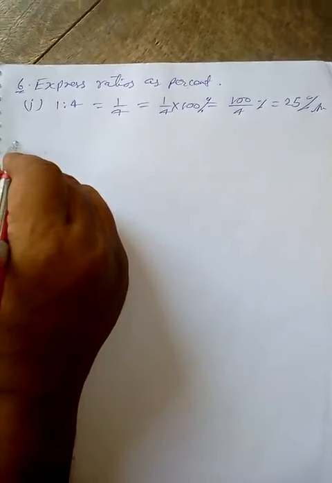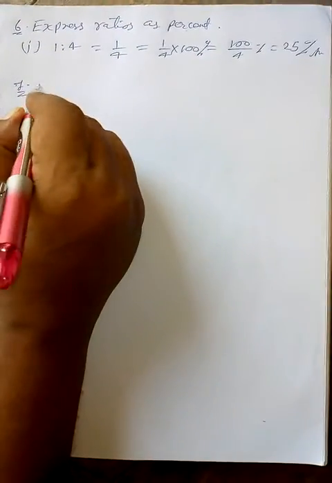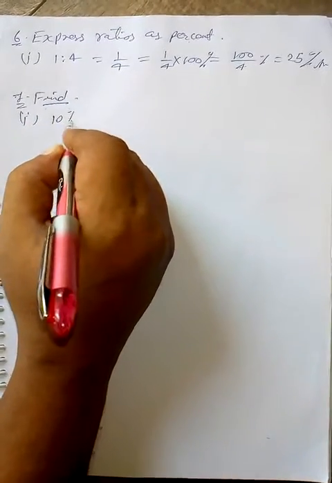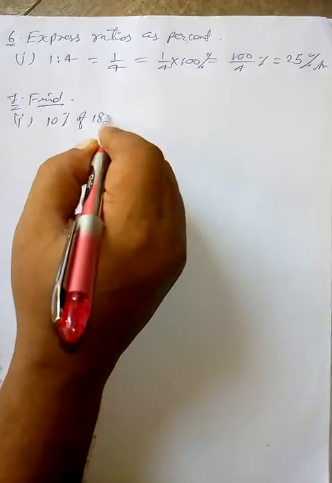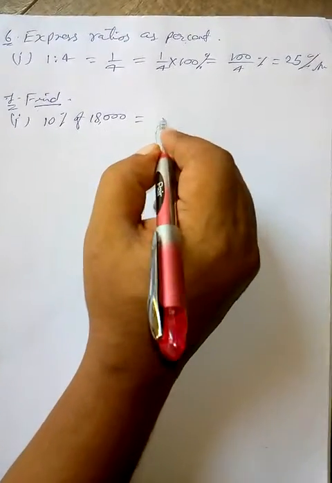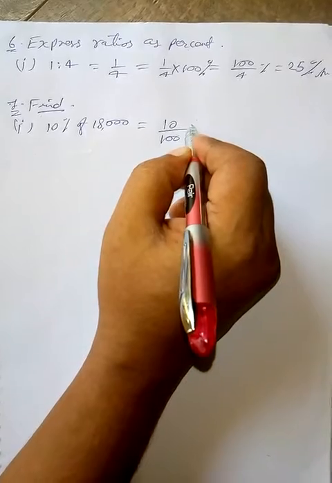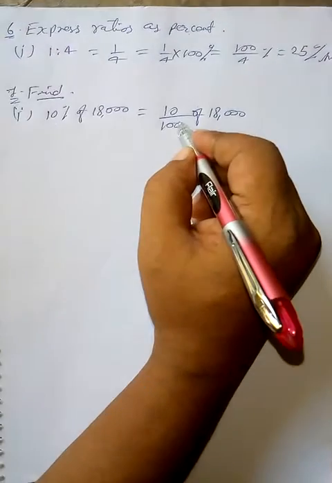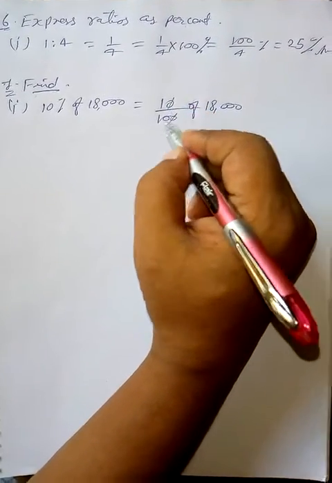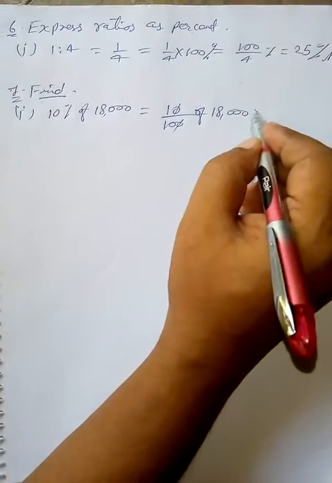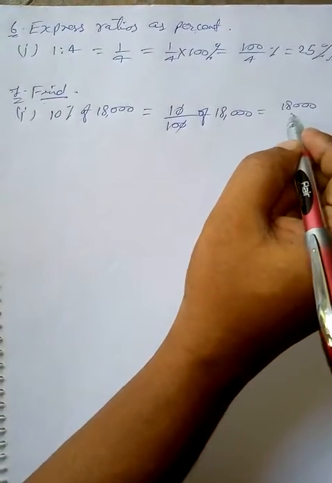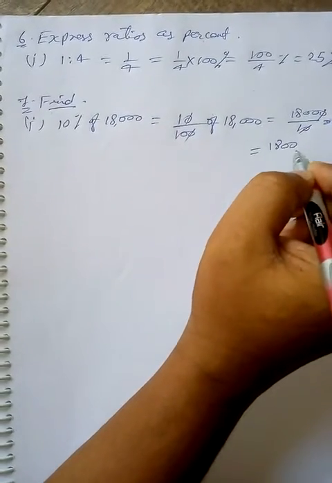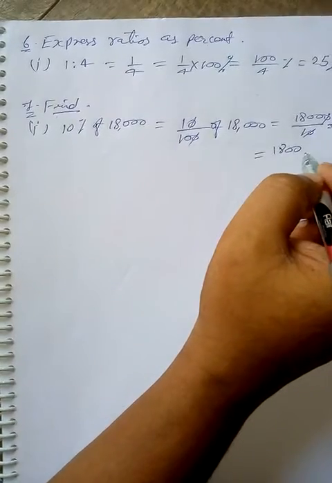Next, question number 7. Find first, 10% of 18,000. It means 10 by 100 of, and of means multiply, 18,000. So you divide it by 10. 10 ones are 10, 10 tens are 100. Again you got 18,000 by 10. So this is the answer, 1800. So 10% of 18,000 is 1800.